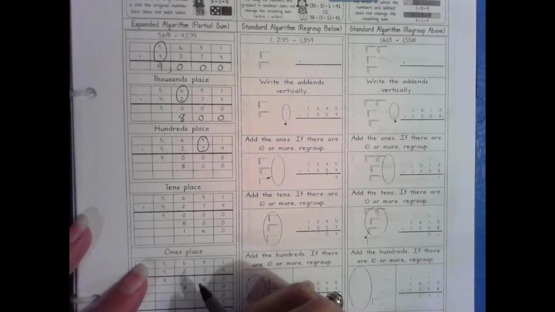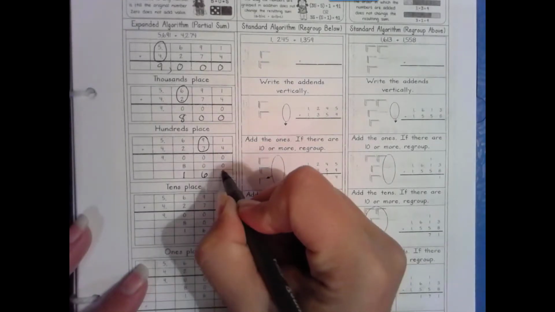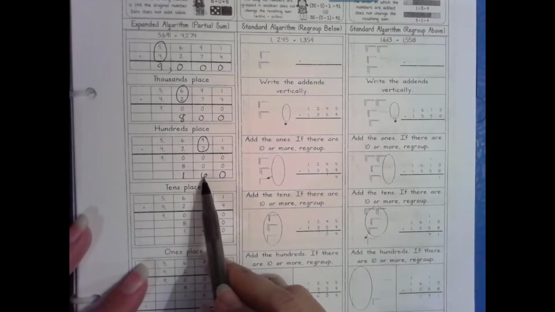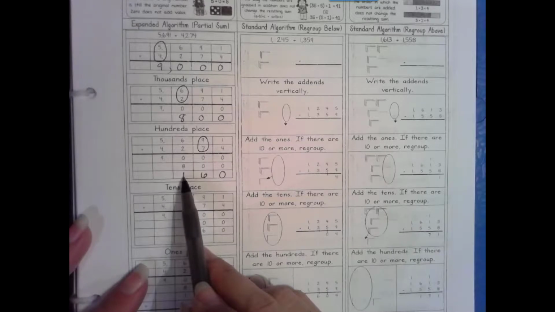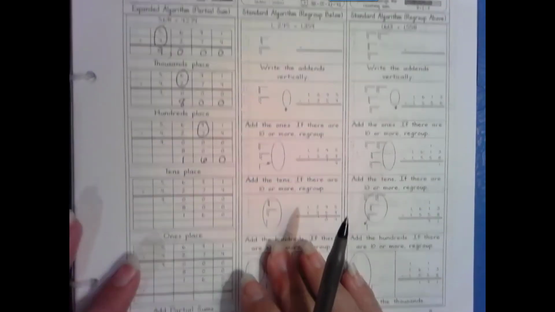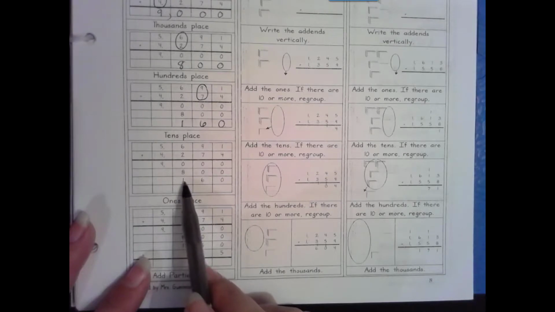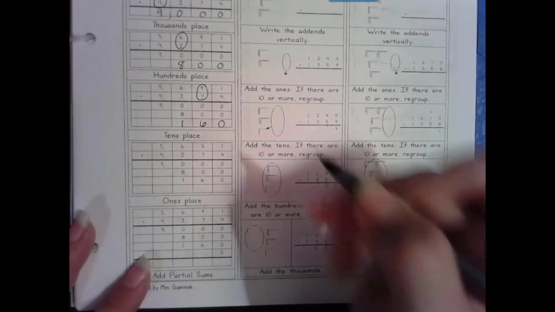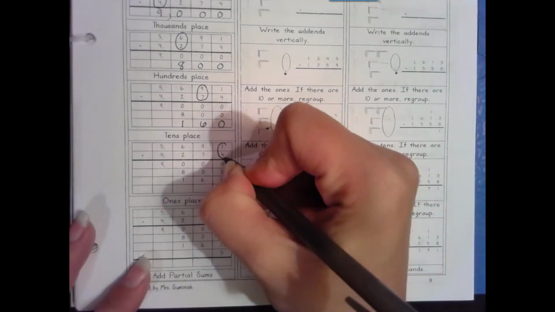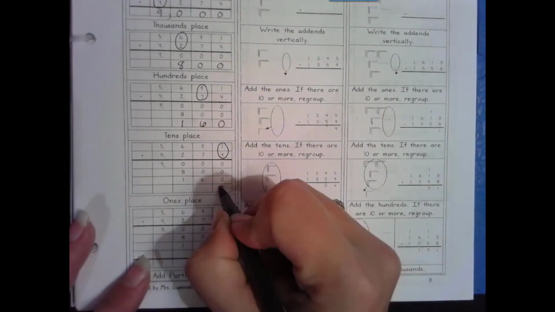9 plus 7 is 16, but it's 16 tens. You can't put 2 digits in a 1-digit spot, so you have to regroup that one over to the next place. So you have 16 tens. Okay, so we have our thousands added together, our hundreds added together, our tens added together. Now we're going to add the ones place. 1 plus 4 equals 5.